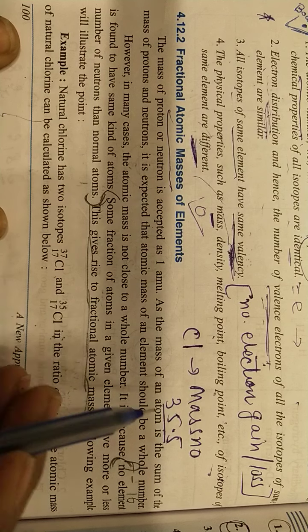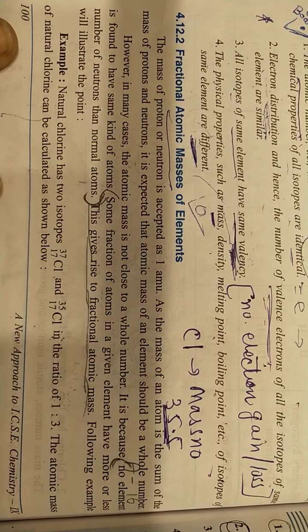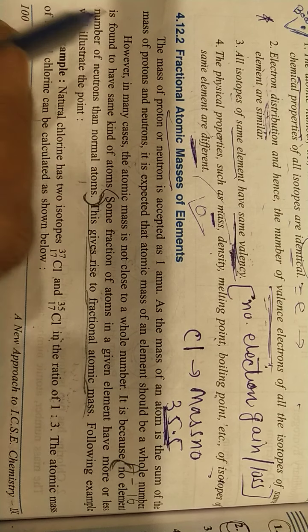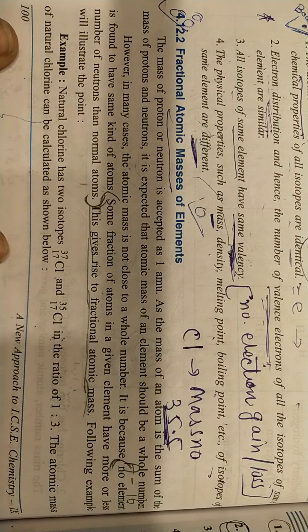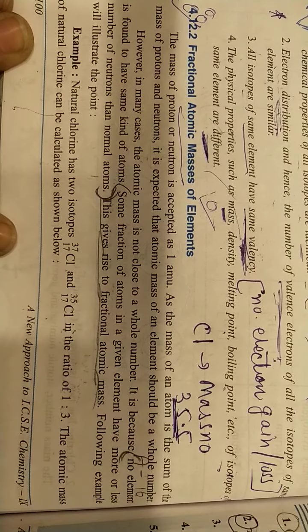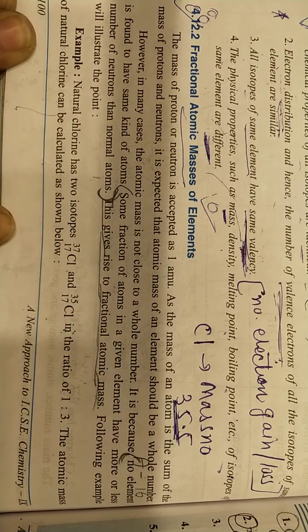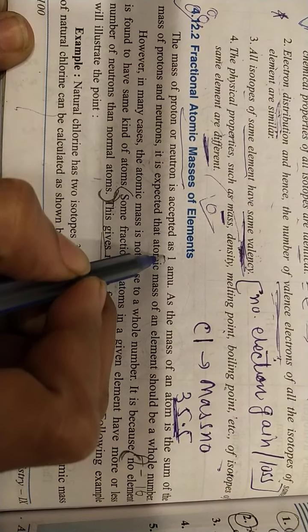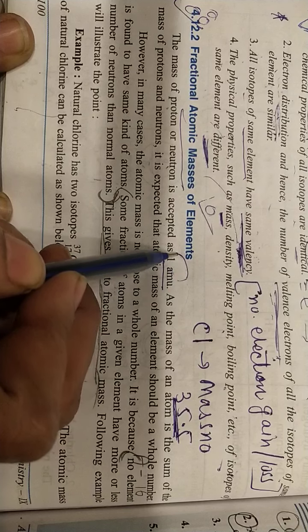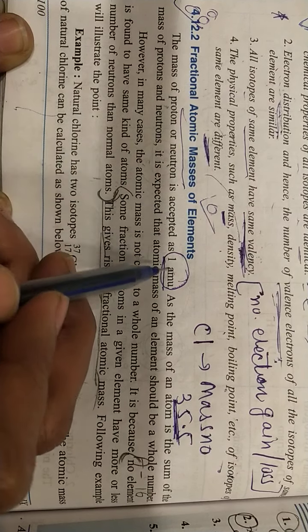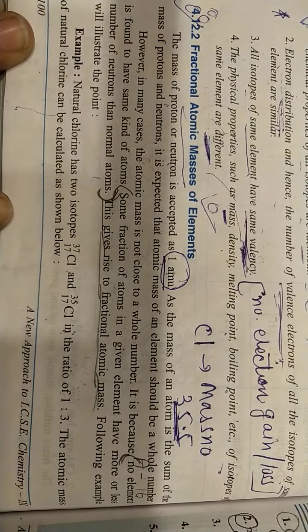Then how can a mass number be a fraction? કેવી રીતે? Fractional number is a very important topic. Fractional atomic masses of elements. The mass of a proton or a neutron is accepted as 1 AMU. The mass of a proton and a neutron is never a fraction, it is a whole number. 1 proton, 1 AMU; 1 neutron, 1 AMU.